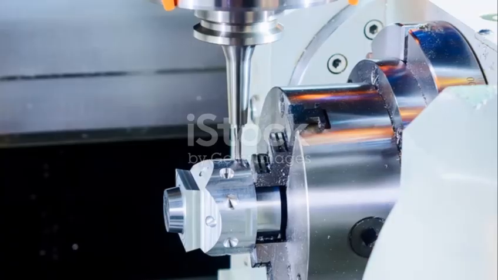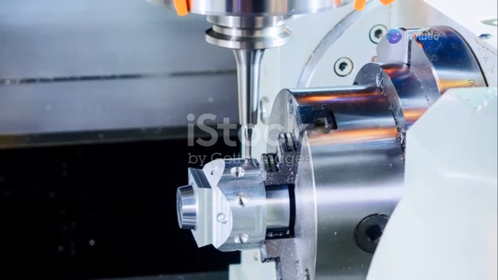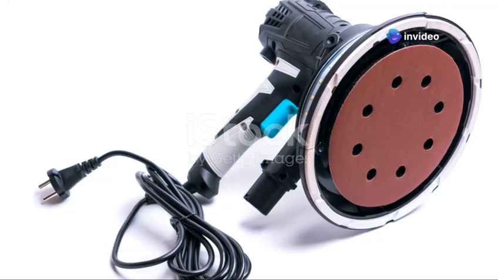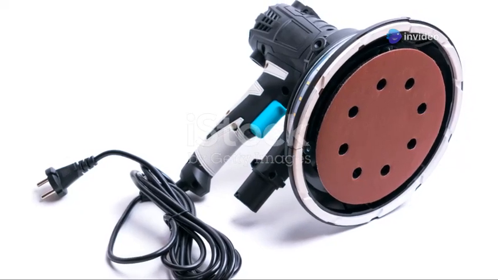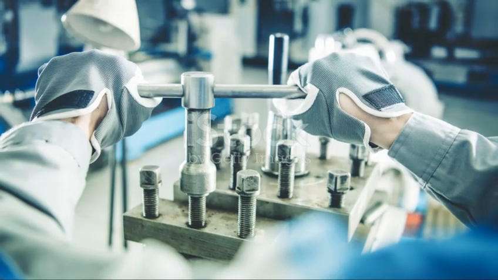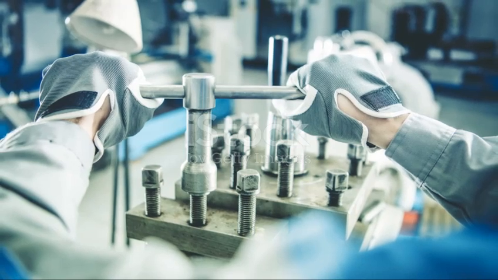The main components: the cutting edge, rake face and clearance face. The rake angle affects chip flow and cutting forces, while the clearance angle prevents rubbing. Applications: turning on a lathe, grooving, facing and threading. If you've worked with a lathe, you're already familiar with single-point tools.